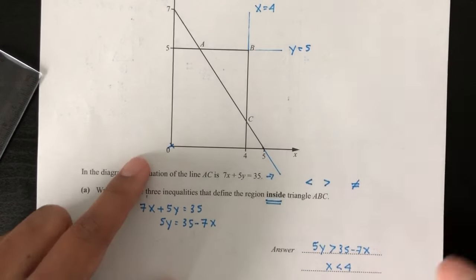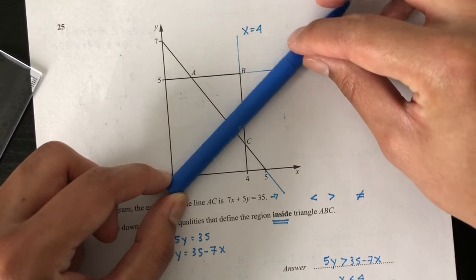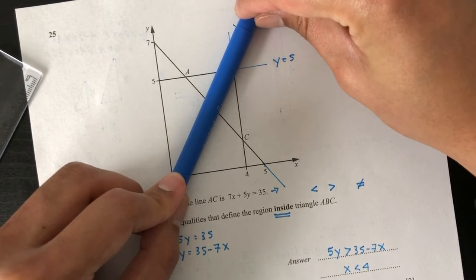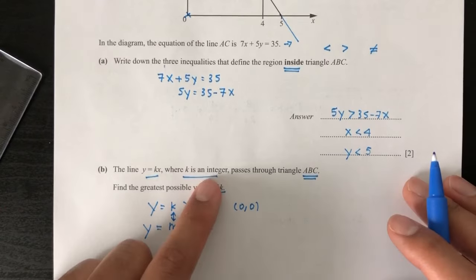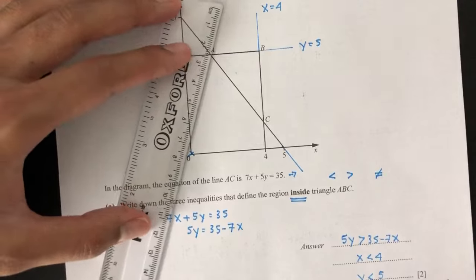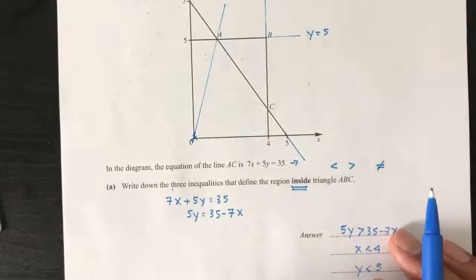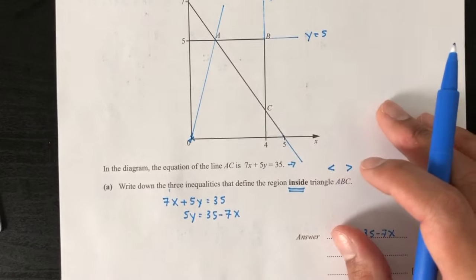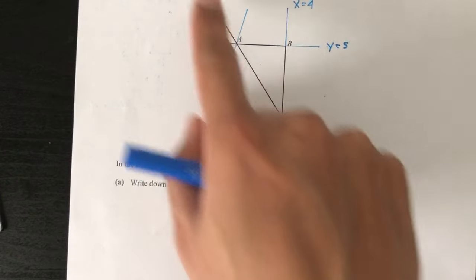So where's the maximum gradient? Your line can be here, here, here, here. The max gradient will be at the point A. So let's find that value. But it's an integer, so let's find the maximum first, and then we can round it down to the integer. Let's find the gradient of the line OA. So what is your point A? A is the intersection between this line and this line.